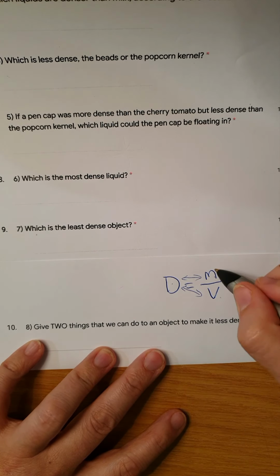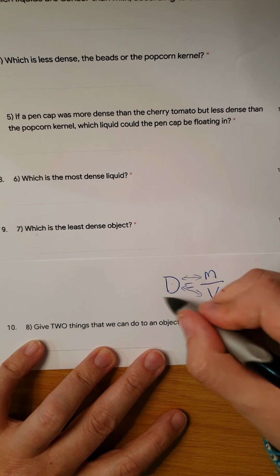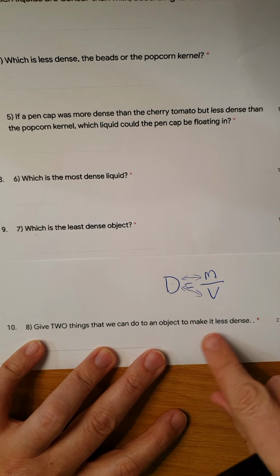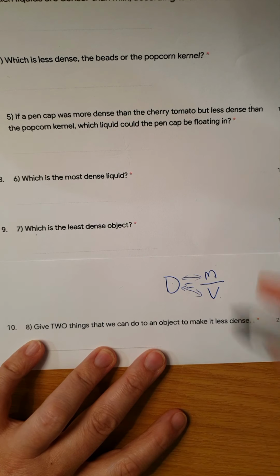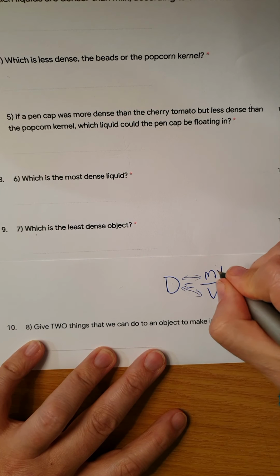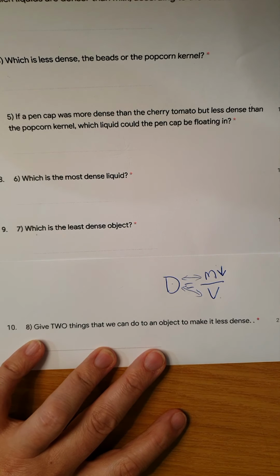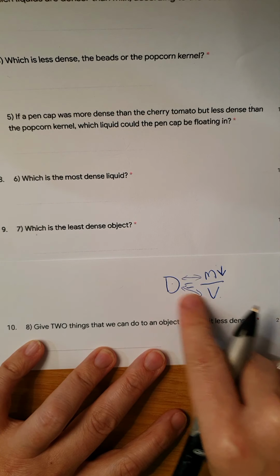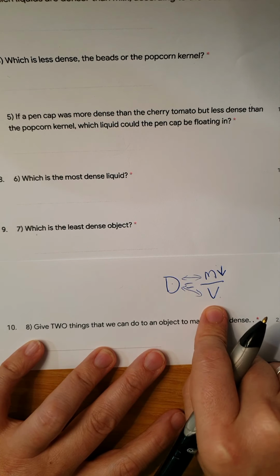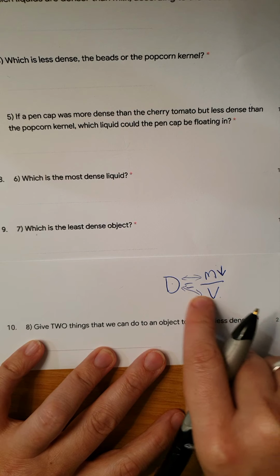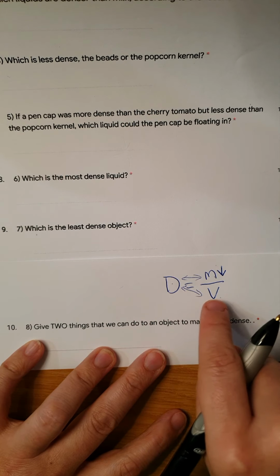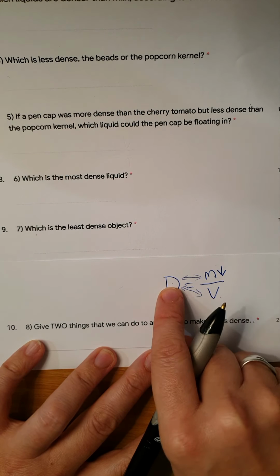What does that mean? The bigger the mass, the bigger the density. We wanted less dense, so if we decrease the mass. And over here, density is inversely proportional to volume. The bigger the volume, the smaller the density. The smaller the volume, the bigger the density.